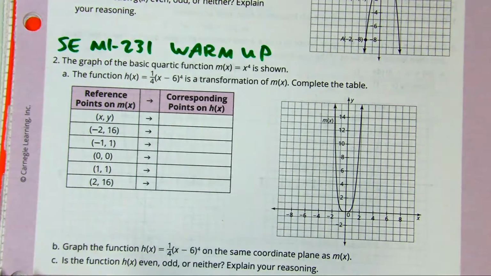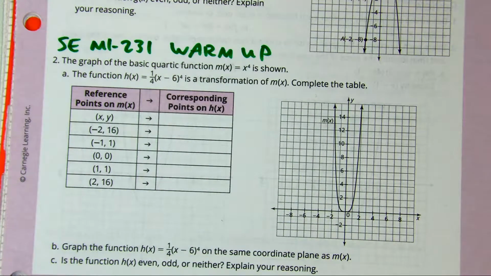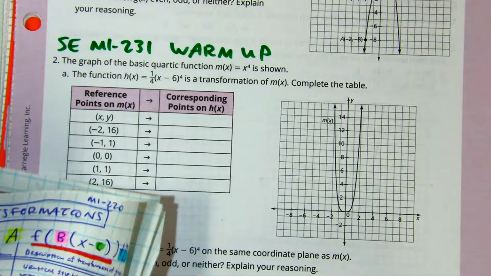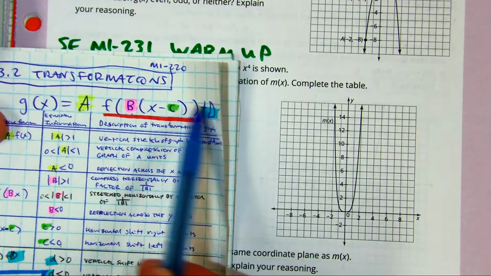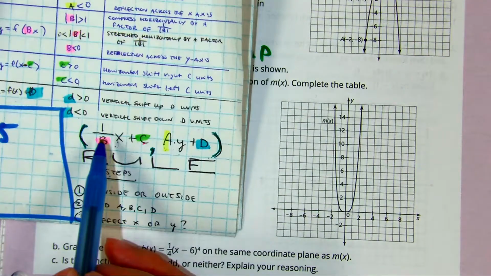Virgilio, read A. Function h of x equals 1 over 4 parentheses x minus 6 parentheses 0.5. The transformation of value of x. Okay, so basically if you think about it, I'm going from the polynomial function to this rule that I need to create.